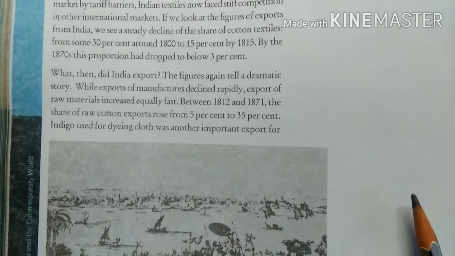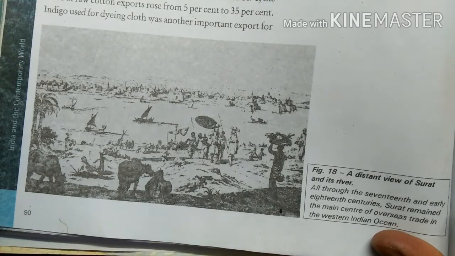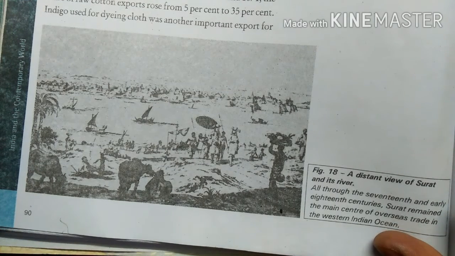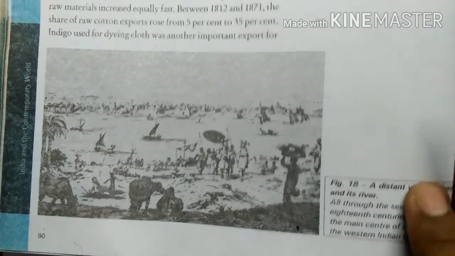Before that, see one figure that has been given, Figure 18, a distant view of Surat and its river. All through the 17th and early 18th centuries, Surat remained the main center of overseas trade in the Western Indian Ocean.